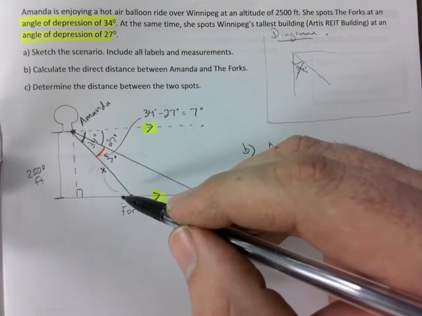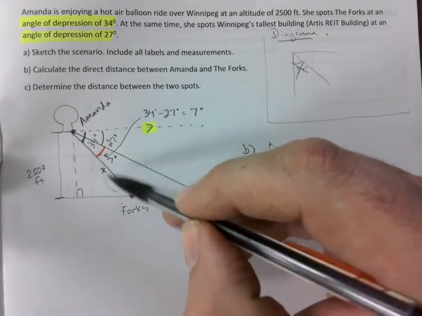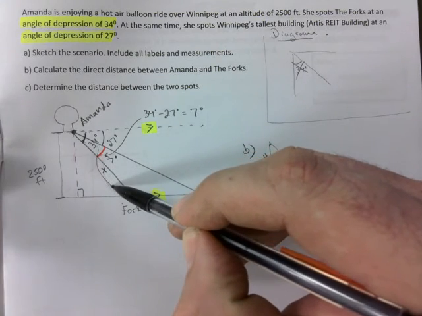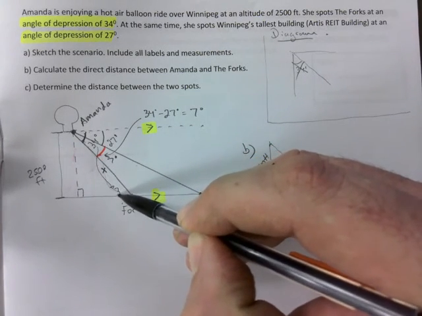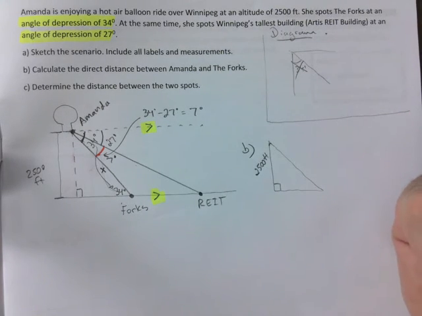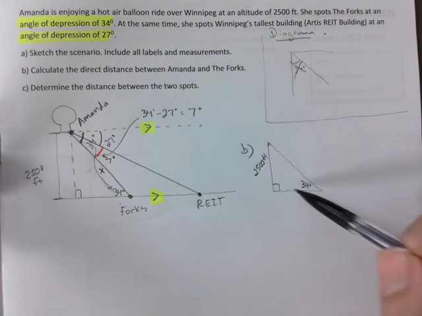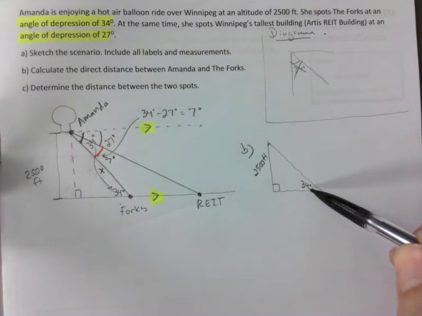You don't even have to remember alternate interior. When you see that, you just bring it in here. So this angle comes in there, and it's 34 degrees. The 34 comes in here. So I know that this is 34. Do I have a pair? Yes, sir, I have a pair there.